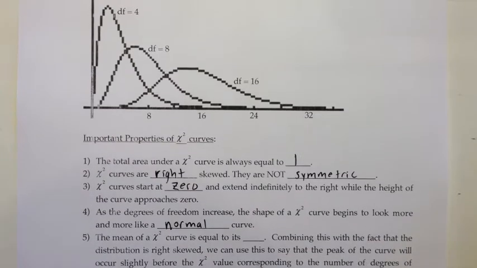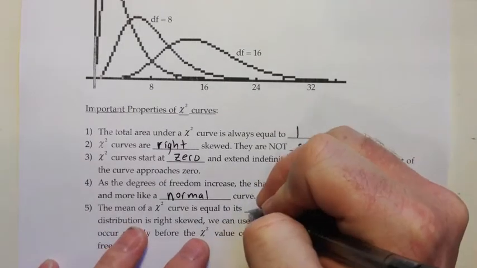Alright, so the mean of a chi-squared curve, it turns out, is equal to its df.